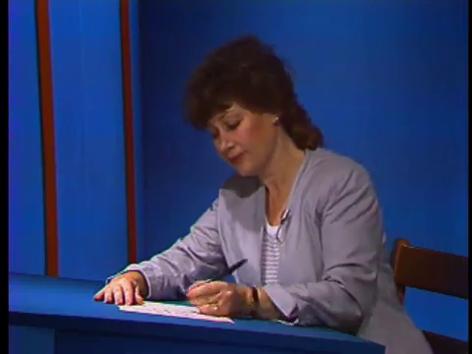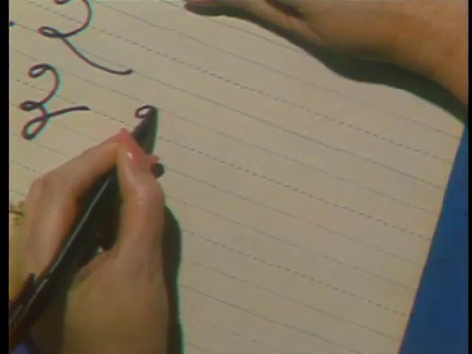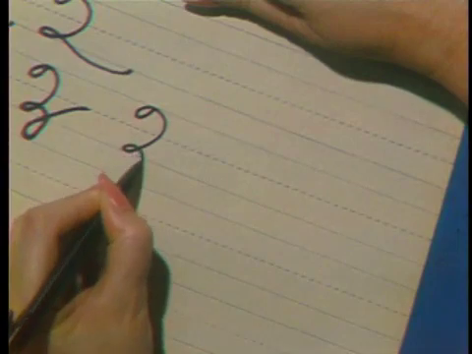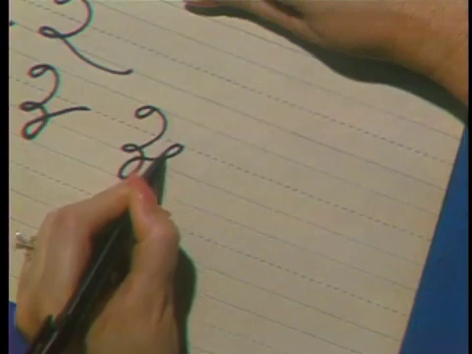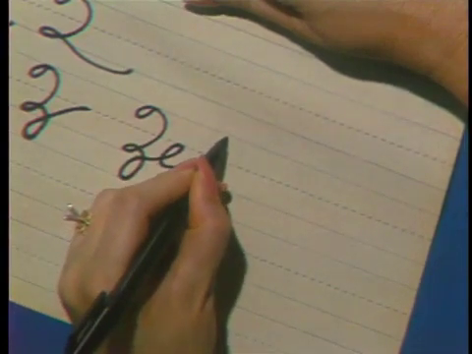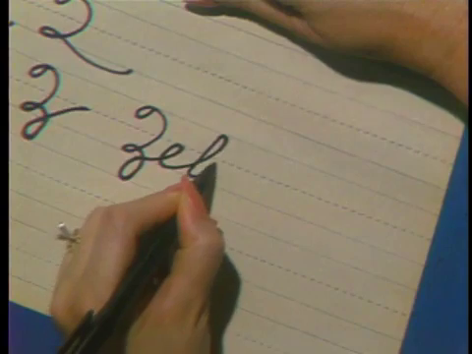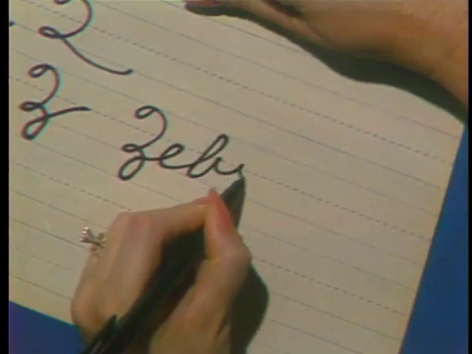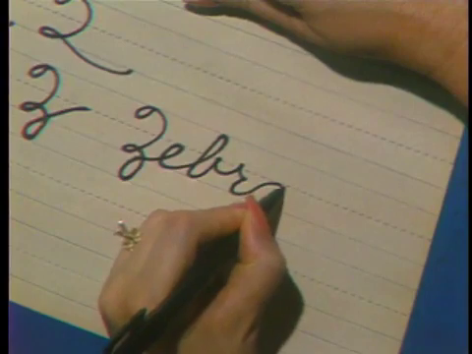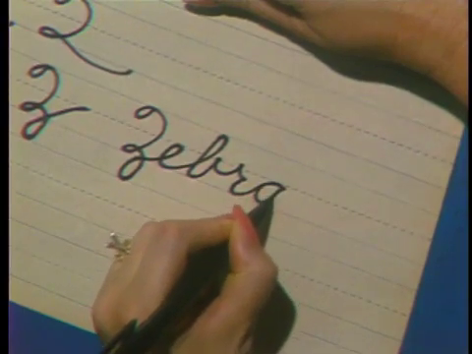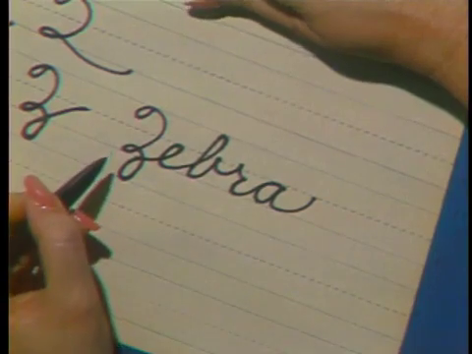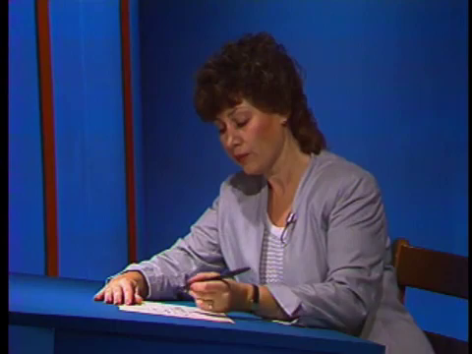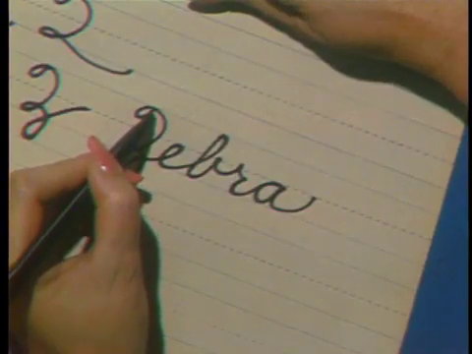Watch as I do that. Beginning with the Z, and now watch as the connection. Over, now under, coming up for the E, then the letter B, which is as tall as the capital Z, then the R, and look at how I'm connecting the B and the R, then the letter A, and the undercurve for the finish. I would like for you to try this word now on your paper, and put your pencil at the headline, and we will begin with the capital letter Z.